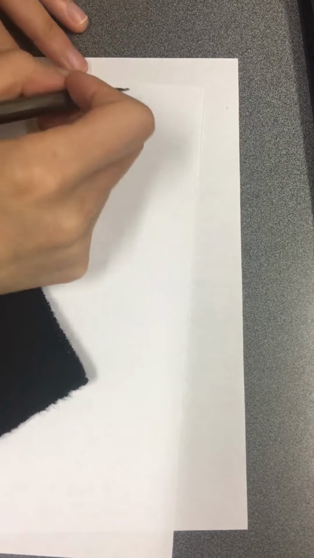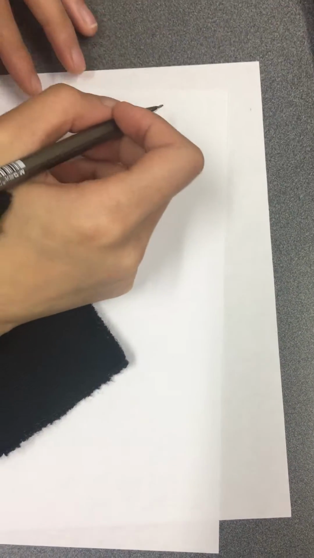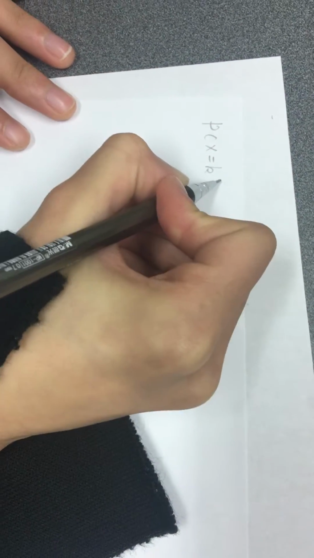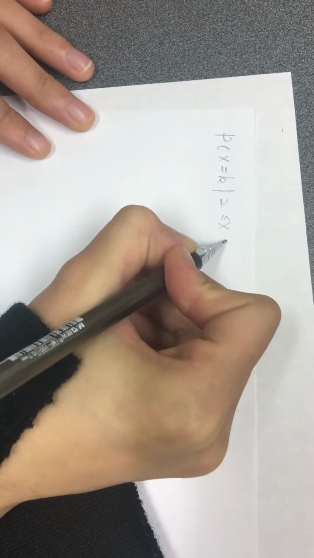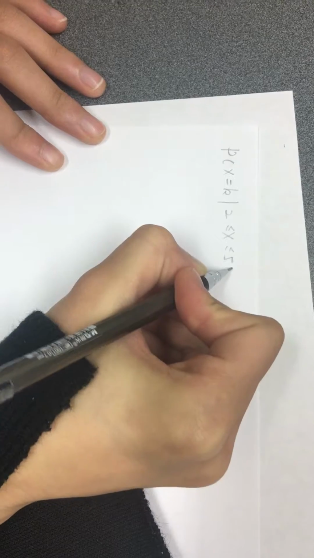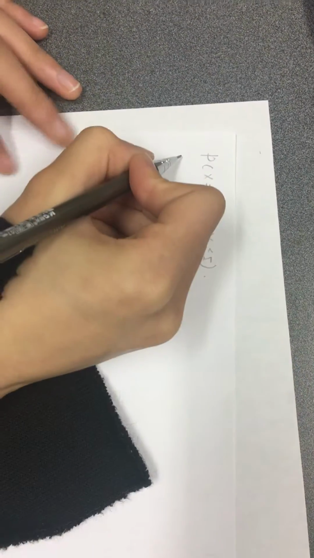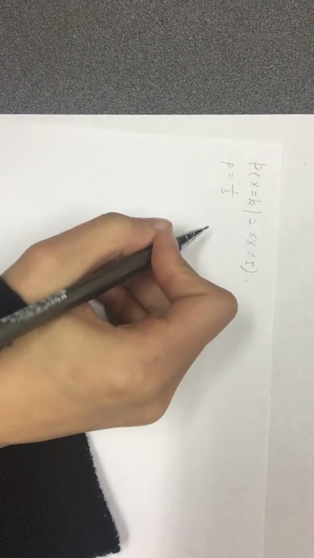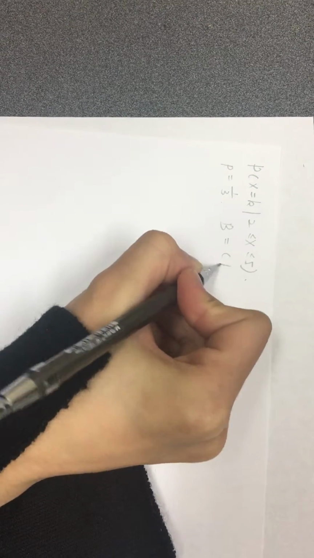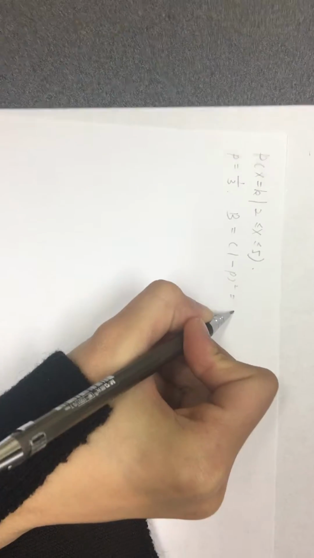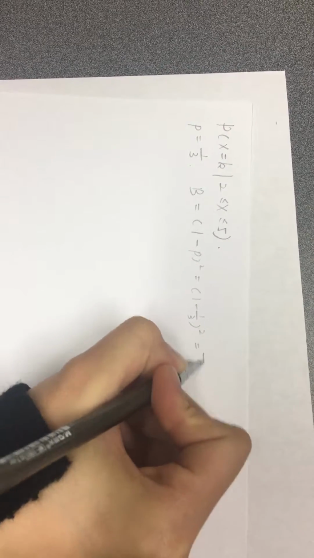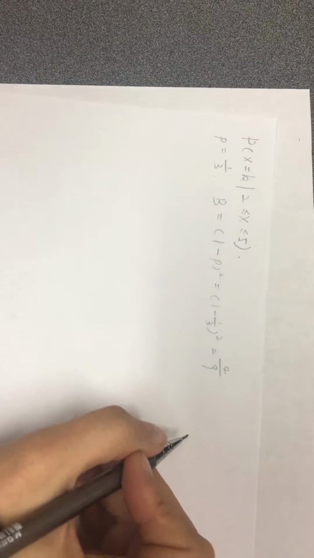Okay, so problem E. Find the conditional probability mass function for P, the probability that X equals k given X is greater than 2 and smaller than 5. So we know p equals 1 over 3, so b equals 1 minus p squared equals 1 minus 1 over 3 squared, which equals 8 over 9.